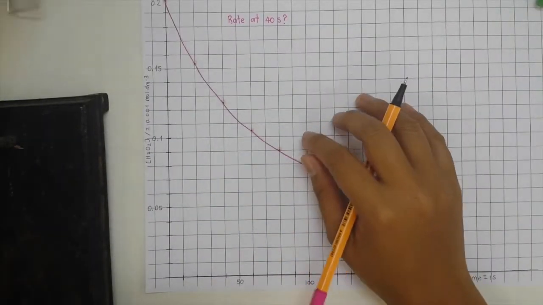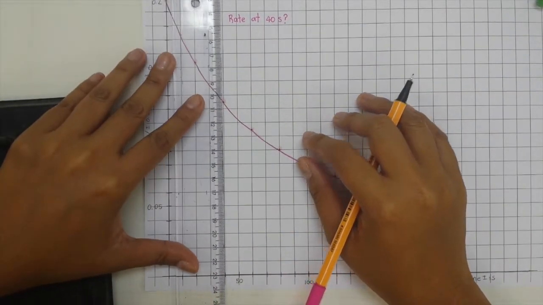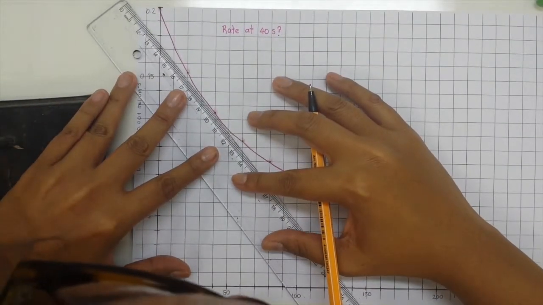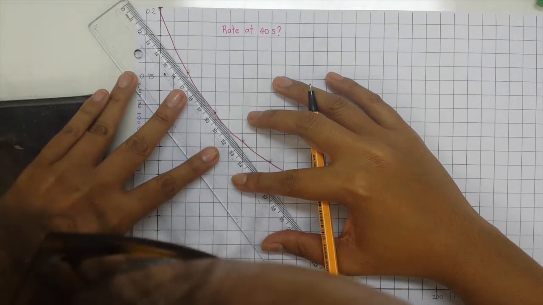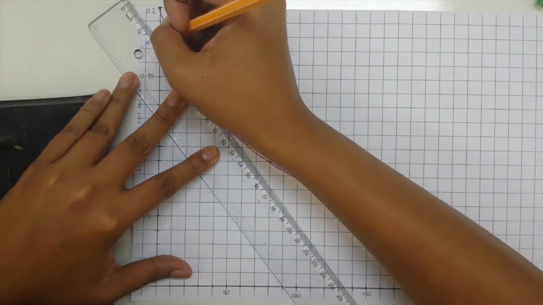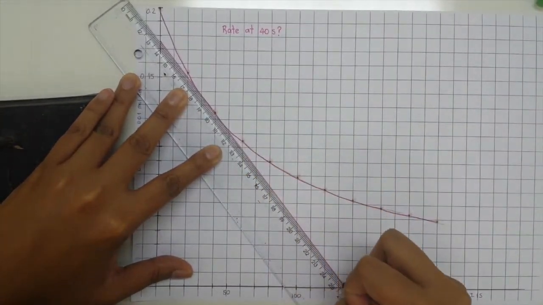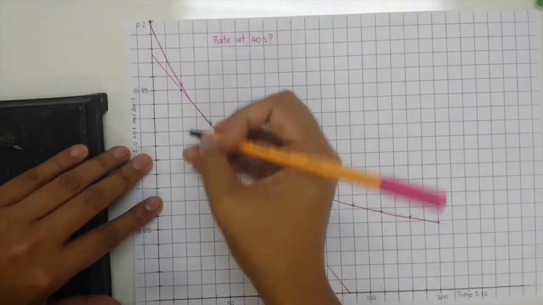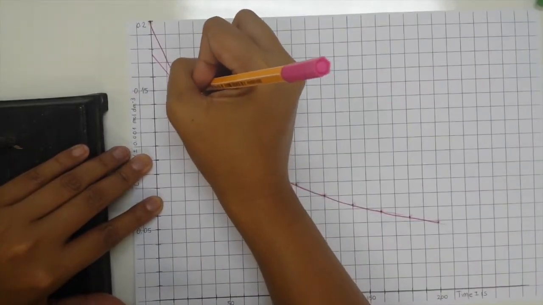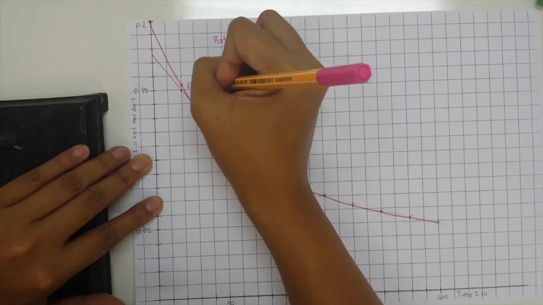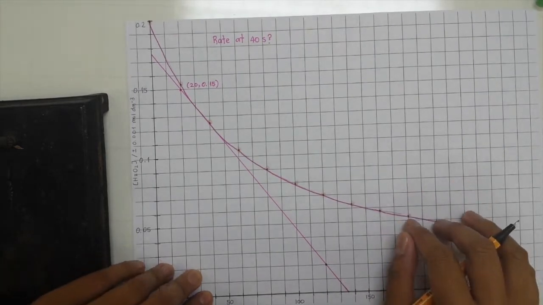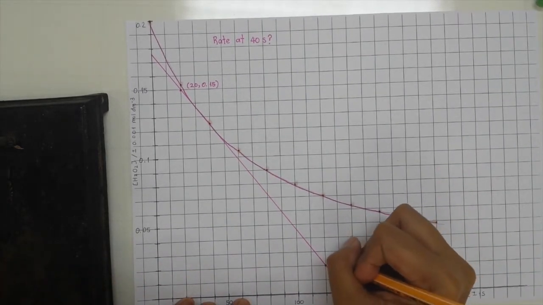Now we're going to use our graph to determine the rate of reaction at 40 seconds. So find that point on your curve and construct a tangent line at that point, which means a line that approximates the slope of the curve at that point and touches the curve only at that point. Once you have your tangent line, identify 2 points in order to be able to determine slope.